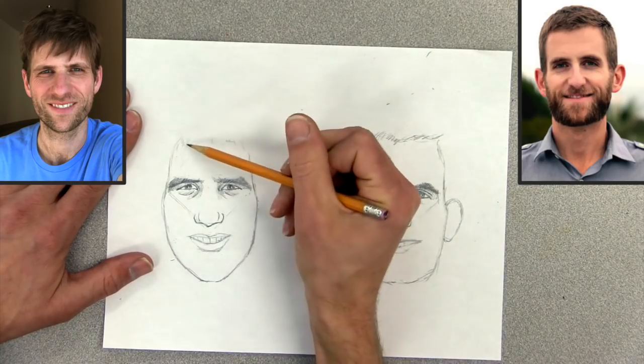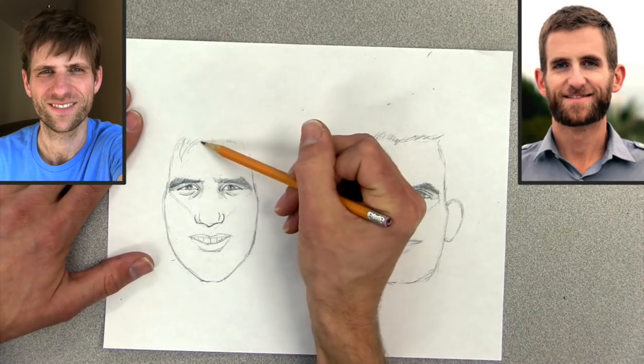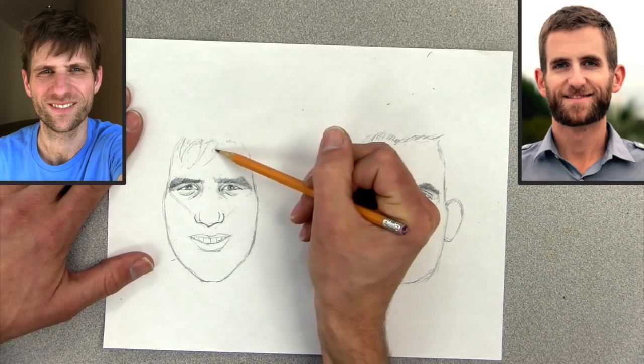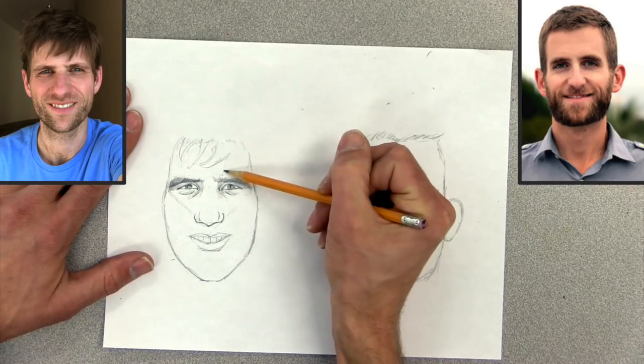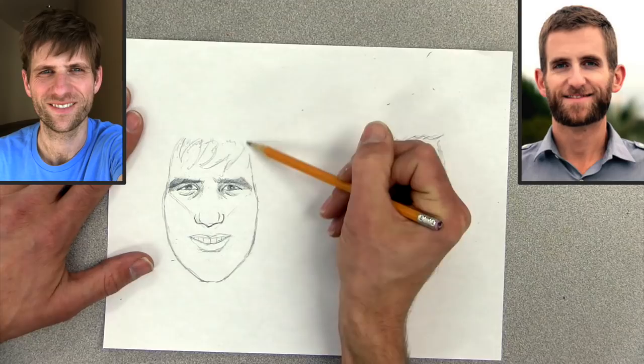Okay, so let's go here and make this hair coming this way, and I've got a little bit of hair here, and it's kind of messy because I'm always thinking about art and forgetting to look in the mirror.